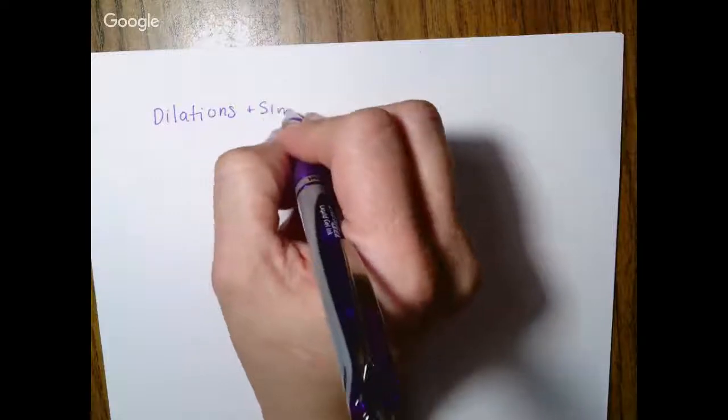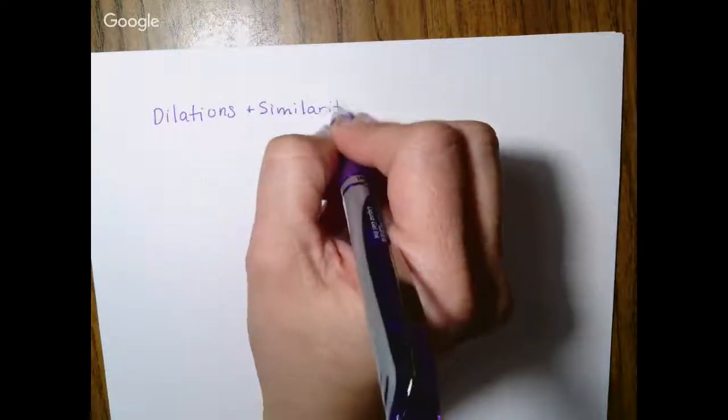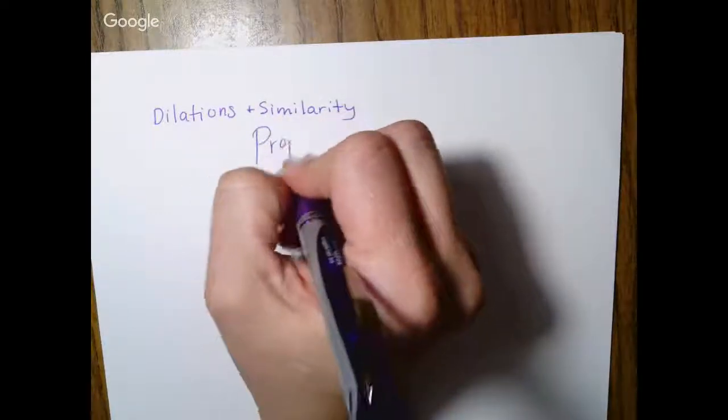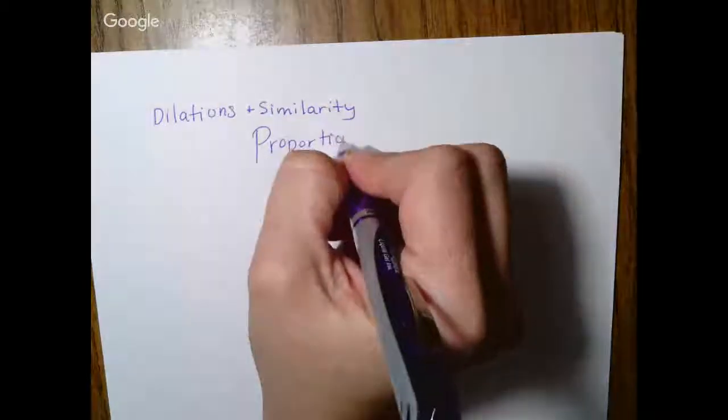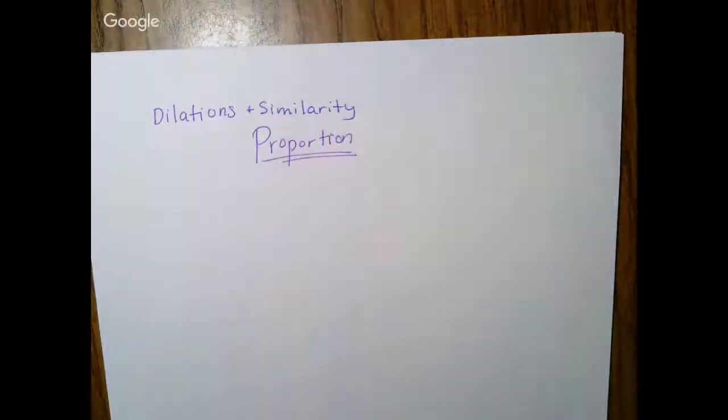So we're doing dilations and similarity. The main thing to think about for dilations is the word proportionality. So when we do dilations, we have things that are proportional. If you need to write it, you can. This should be a reminder from yesterday.